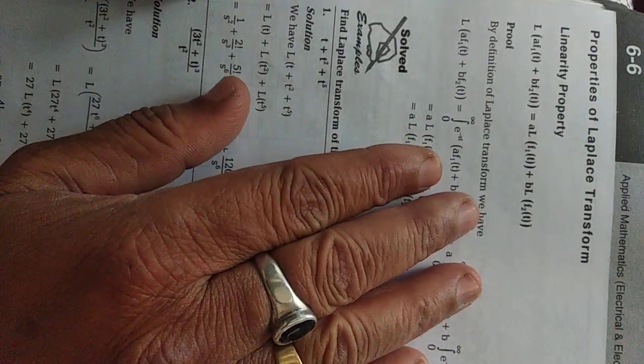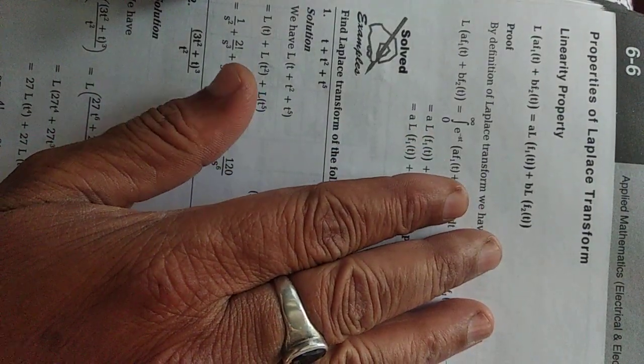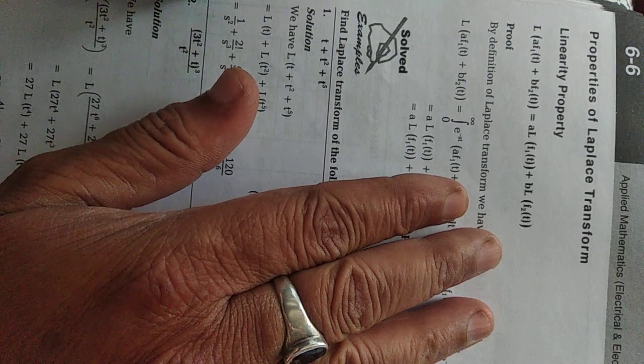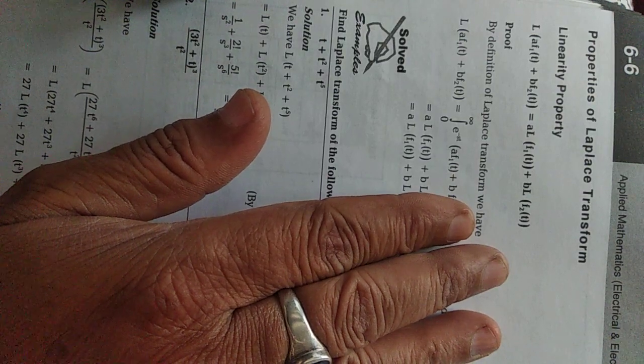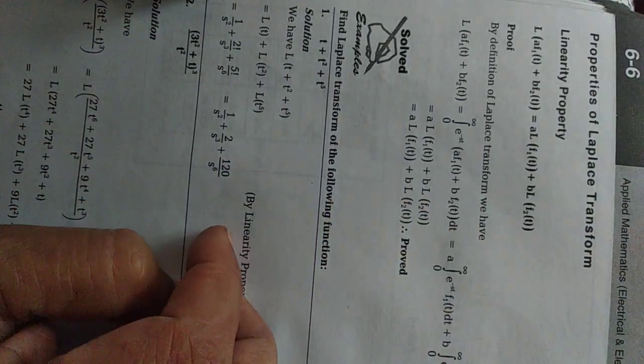So this is the linearity property, commonly used in various proofs or in solving various examples. So this is about the Laplace transform formulae. In the next lecture, we will see some examples on Laplace transform. So for today, it is sufficient.